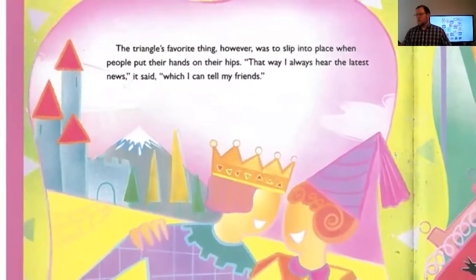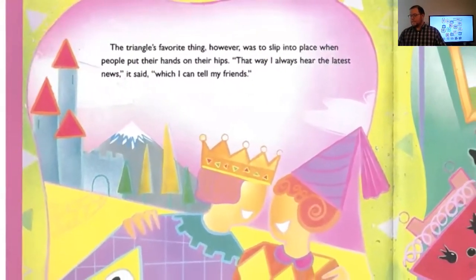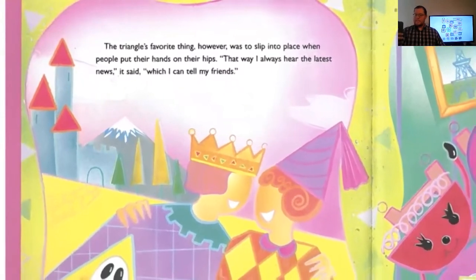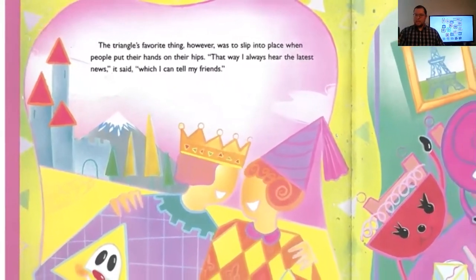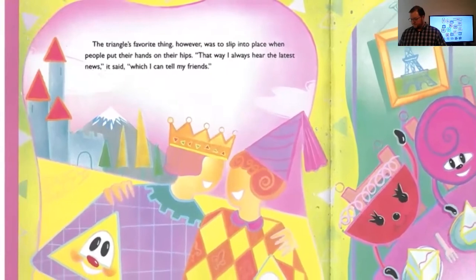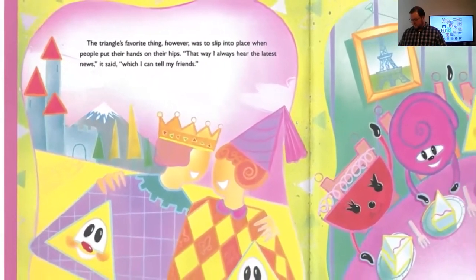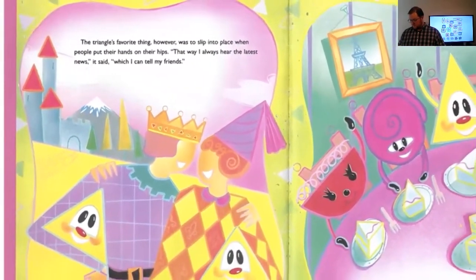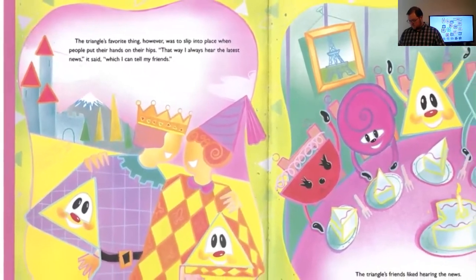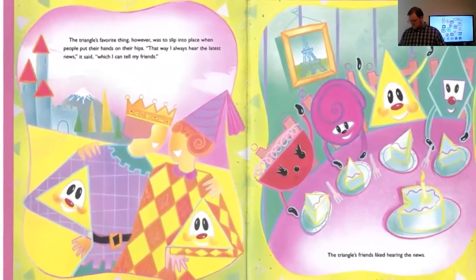The triangle's favorite thing, however, was to slip into place when people put their hands on their hips. That way, I always hear the latest news, it said, which I can tell my friends. The triangle's friends liked hearing the news.